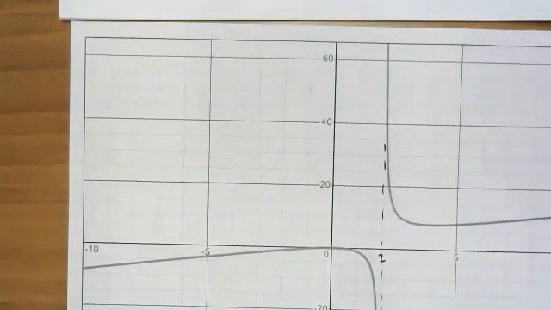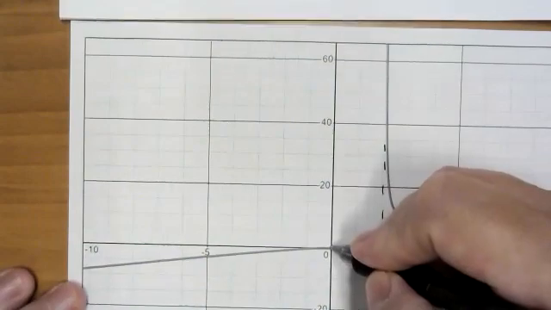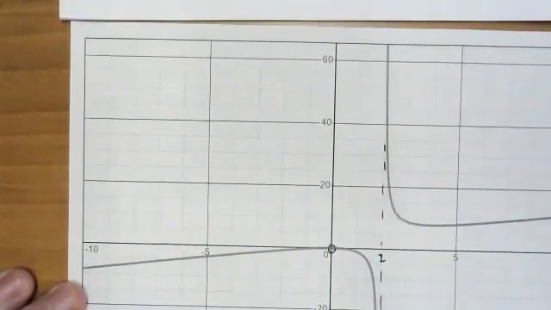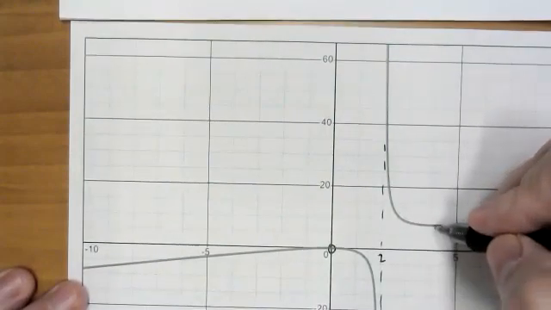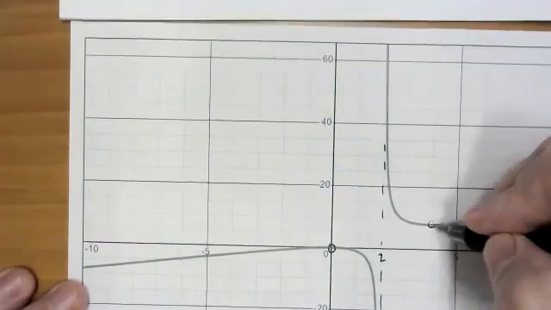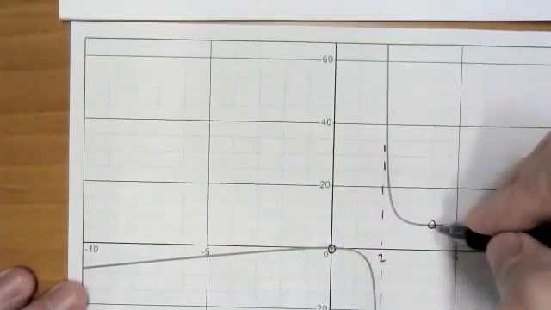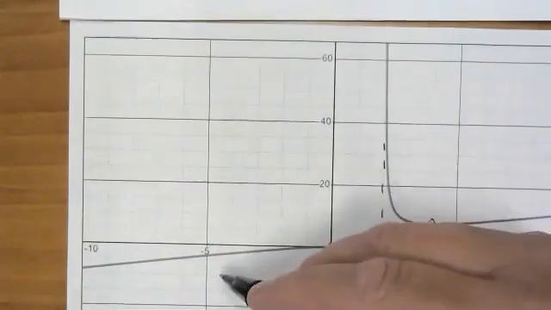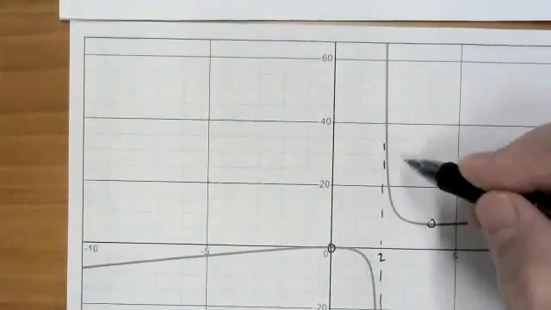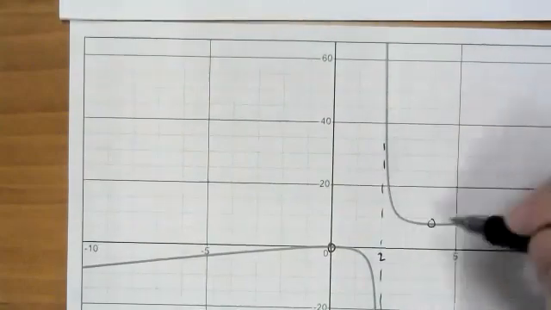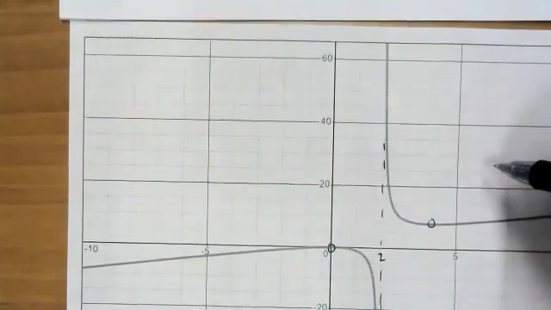We found a maximum at x equals 0 right here and a minimum at x equals 4. These are pretty gradual. It's hard to see, but you can see that it goes up and then it goes down, and over here it's down, then goes up.